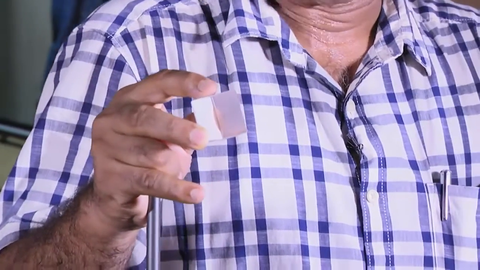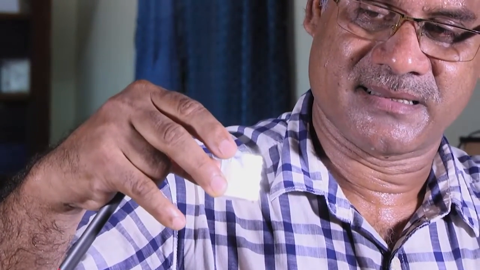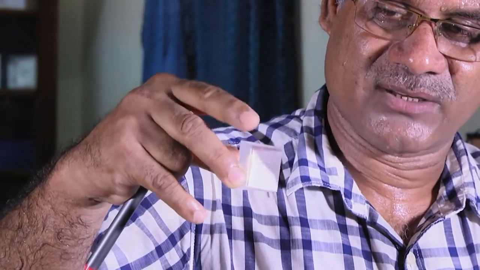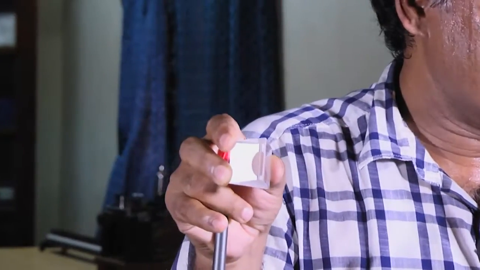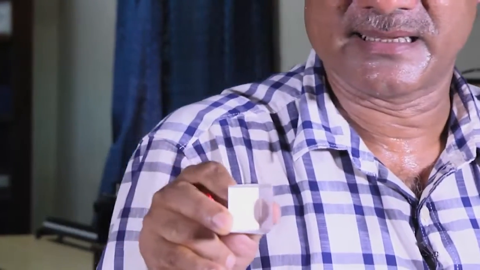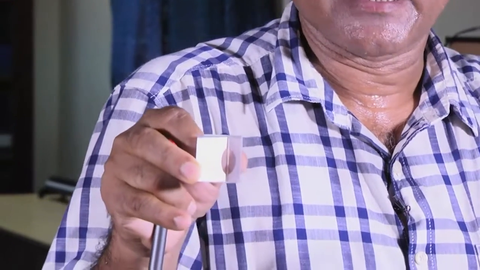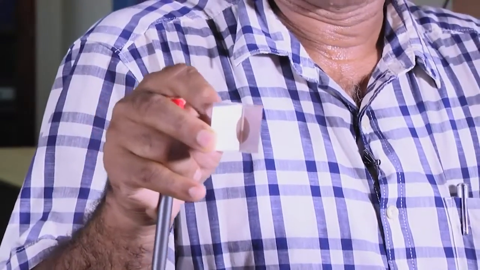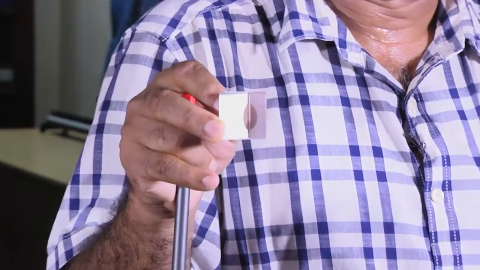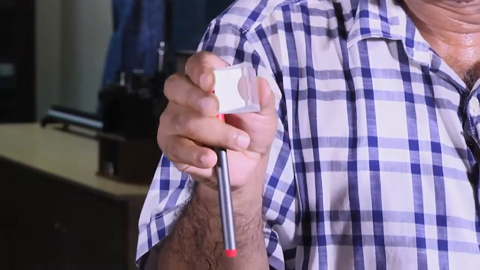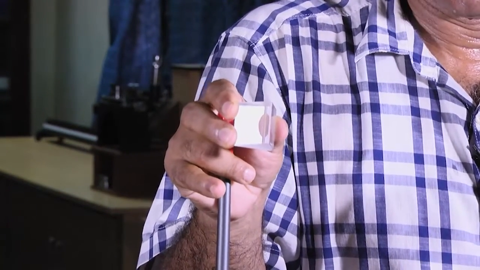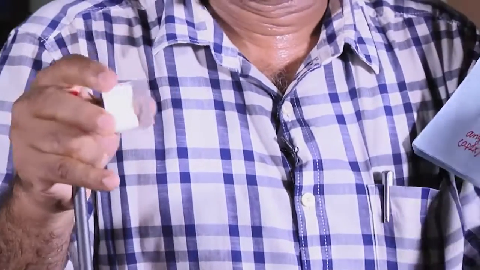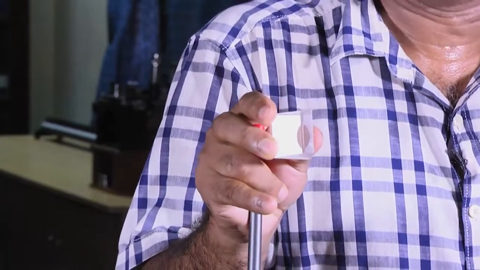This is a triangular face and this one also, and these are the 3 rectangular faces. Out of these 3 rectangular faces, one is the base. It is opaque, non-transparent, and the 2 rectangular faces are transparent. For reflection and refraction, we will use these 2 transparent faces.